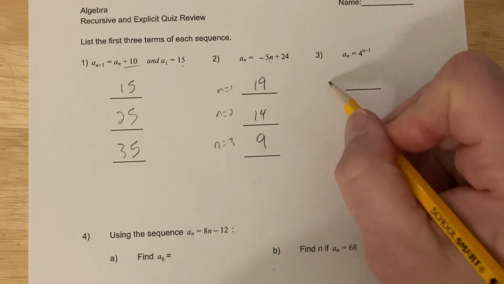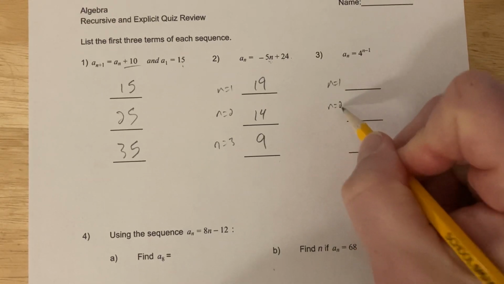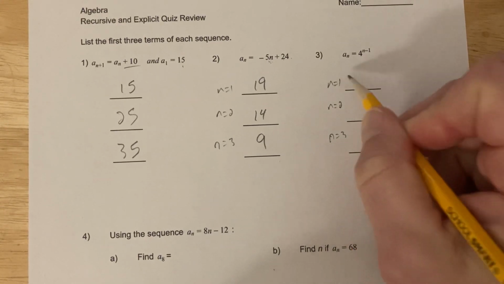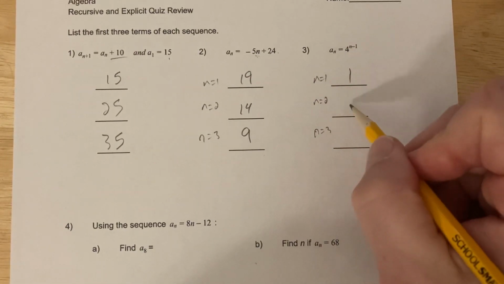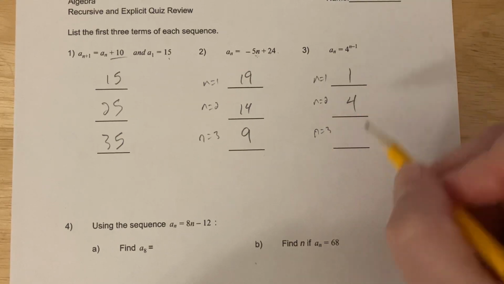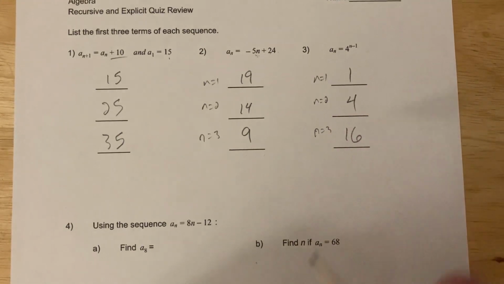And then same thing here, we're going to put 1, 2, and 3 in. So if you put 1 in, you get 4 to the 0, which is 1. Put 2 in, you get 4 to the first, which is 4. Put 3 in, 4 to the second power is 16.